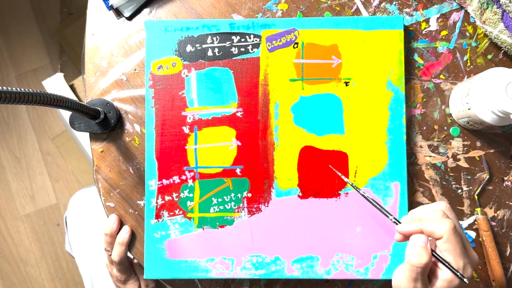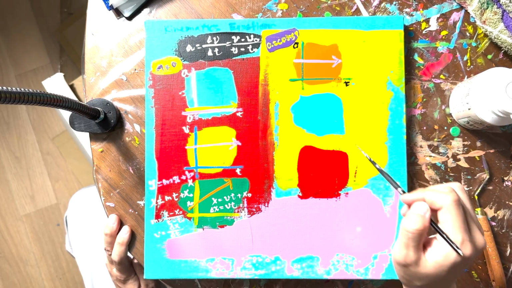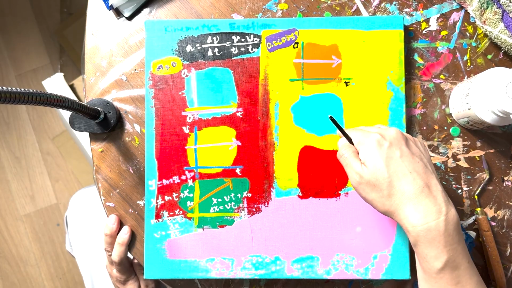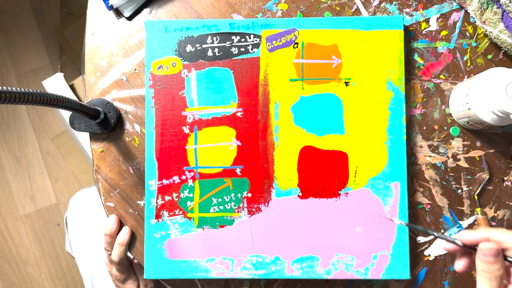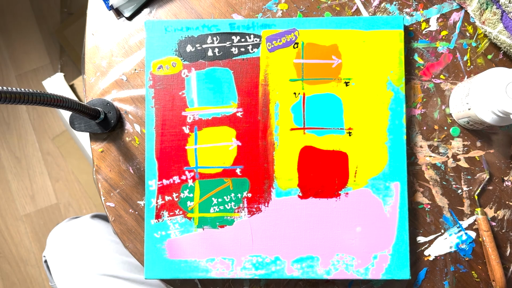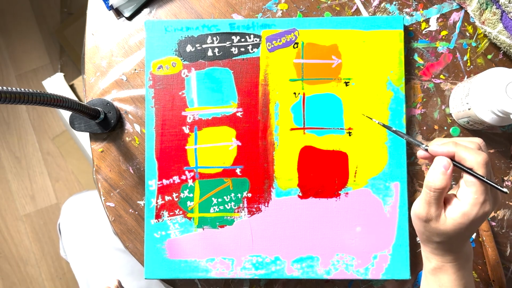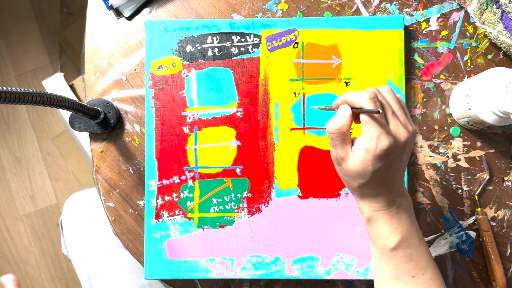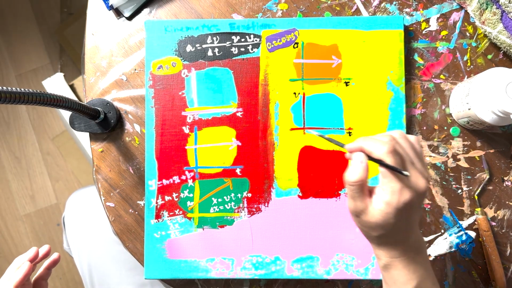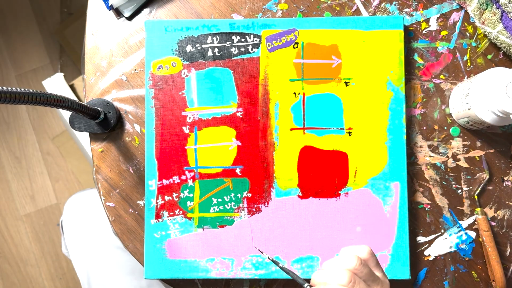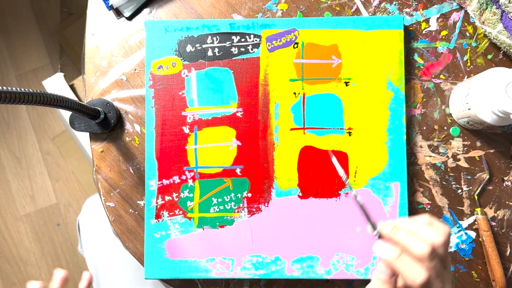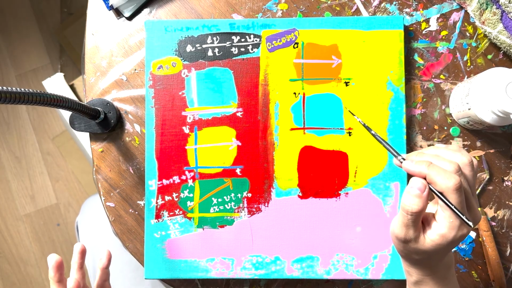Then let's think of the VT graph. Let me draw a VT graph here. This time the V is not a horizontal line. It's going to be a diagonal, linear line, because acceleration is constant.